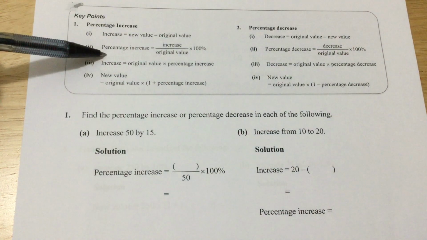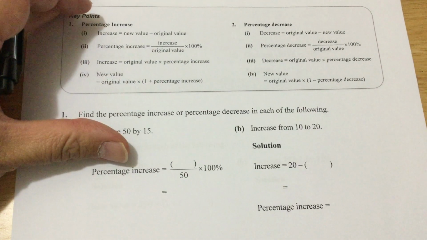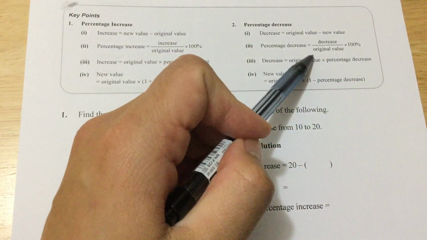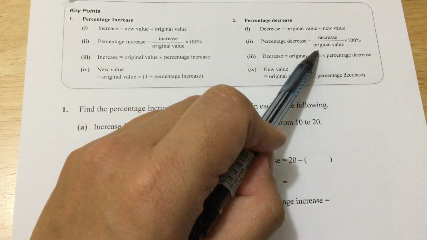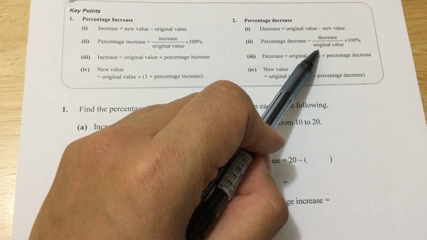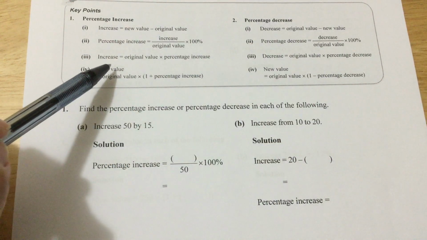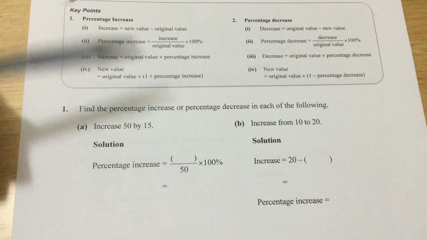Okay, for percentage increase, you have the increase over the original value times 100%. For percentage decrease, you have the decrease divided by the original value. Whatever you have, you will see the original value will always be the denominator. Make sure that you know all this. Formula 3, I will not tell you about that. This is coming from formula 2. We will do it in the question later.